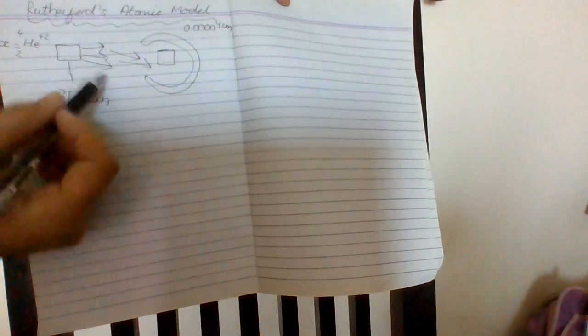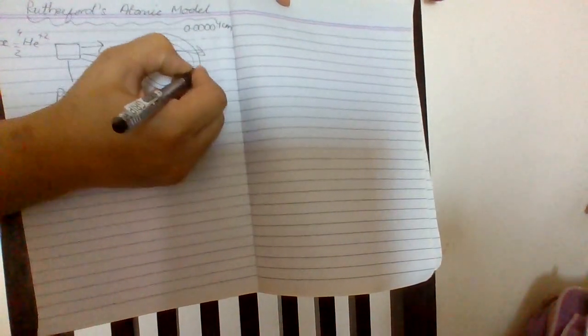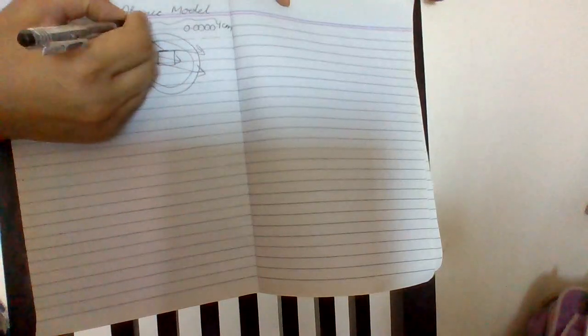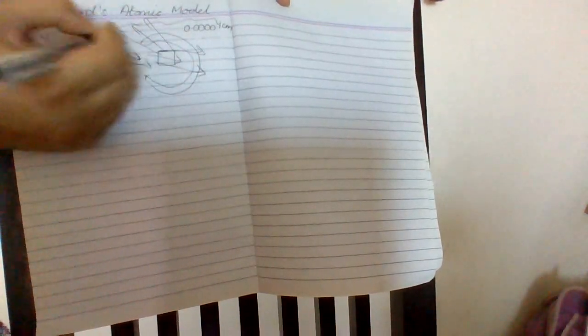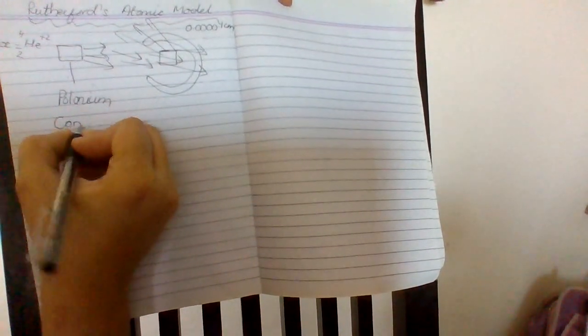When alpha particles were allowed to bombard the thin gold foil, what observations did Rutherford make? According to Rutherford, when the alpha radiations were falling on the gold foil, most of the particles passed straight without any deflection, whereas certain particles were deflected back at 90 degrees, and a few of the rays stayed inside. We have not seen them either emitting at 90 degrees or going straight. So from this experiment, Rutherford drew certain conclusions.